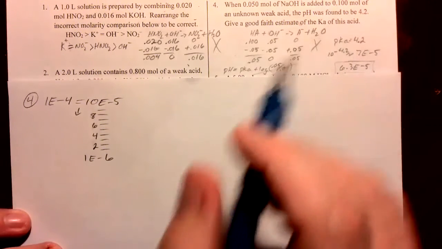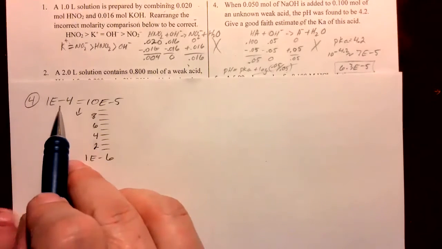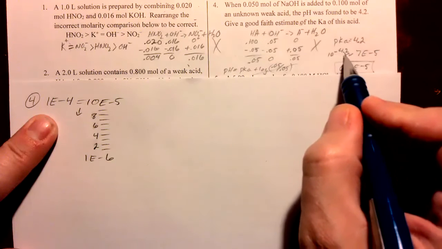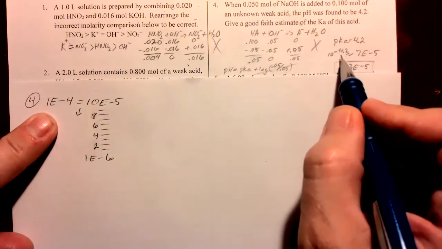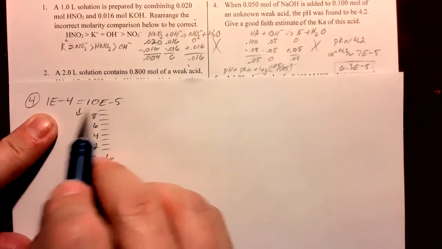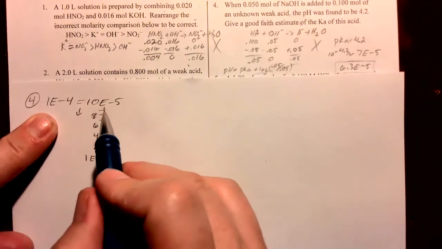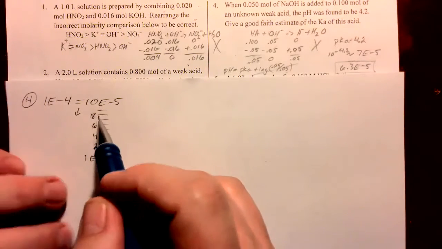Now, if this was 1e-4, it'd be easy to say that this is the Ka, isn't it? But this is more negative. It's smaller. If we take 10 to a smaller power, we get a smaller answer. So it's not 1e-4 or 10e-5. These are equal. Hit pause if you need to. These are the same thing. It's going to be easier, though, if we regard this as 10e-5.